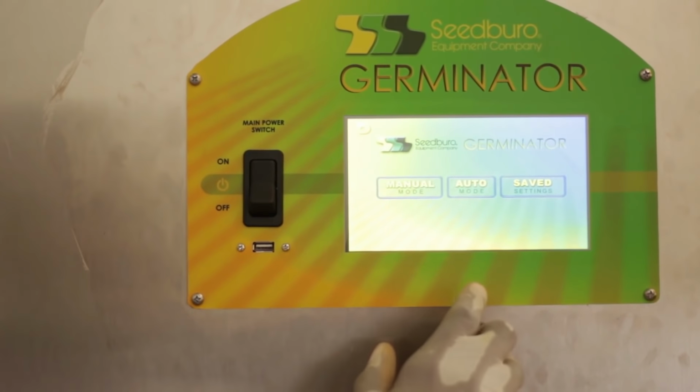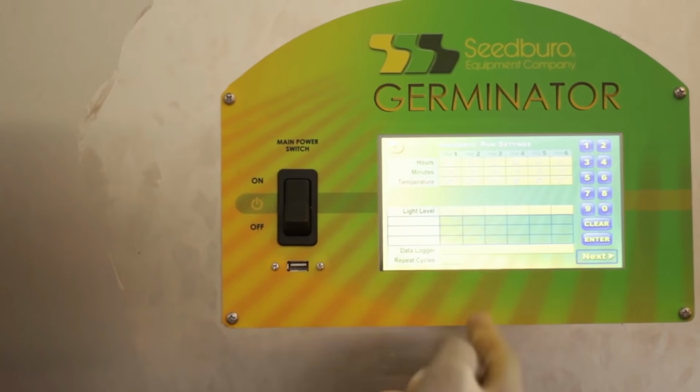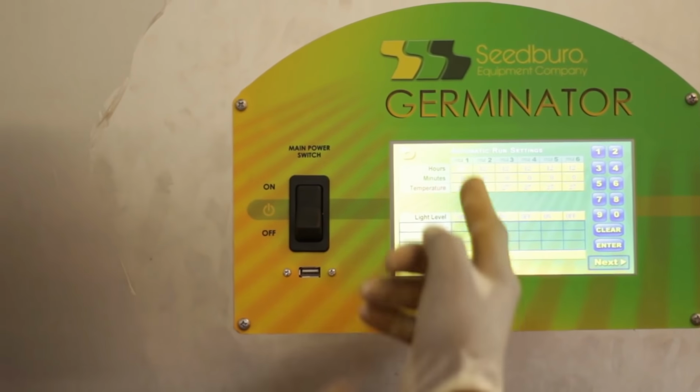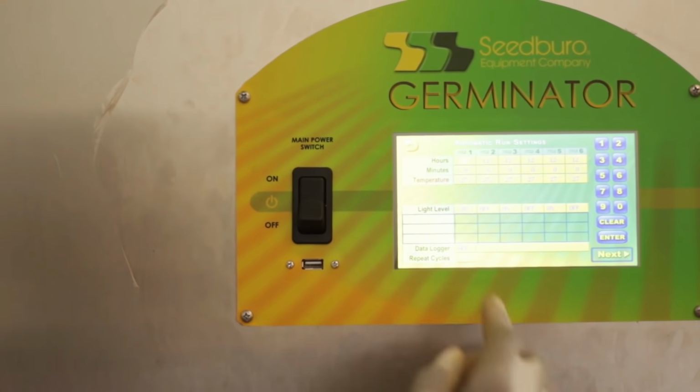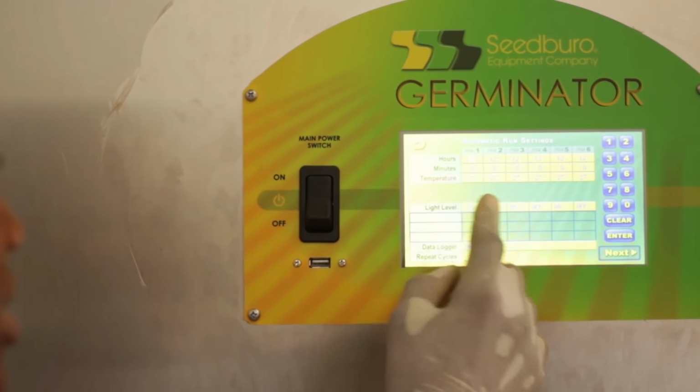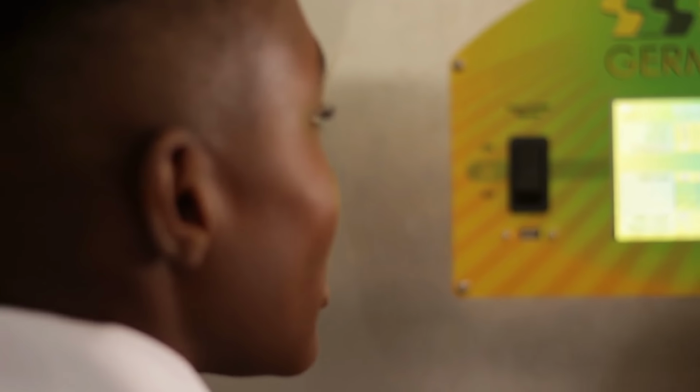When I touch my screen, I can actually set up what I want. Set the time, make sure it's there. I can set whether I want light, the number of hours I want light, and whether I want air, and the rest of it. Just make sure you set it to the parameters you want.